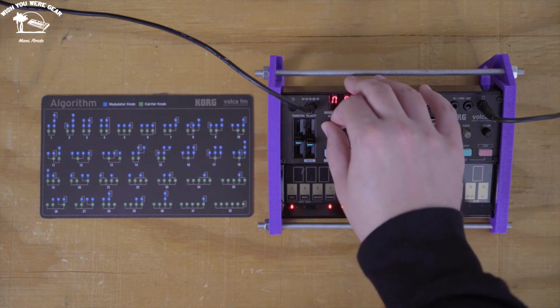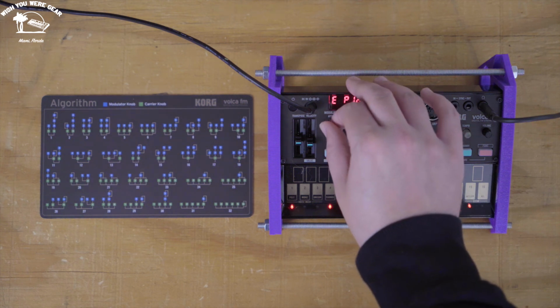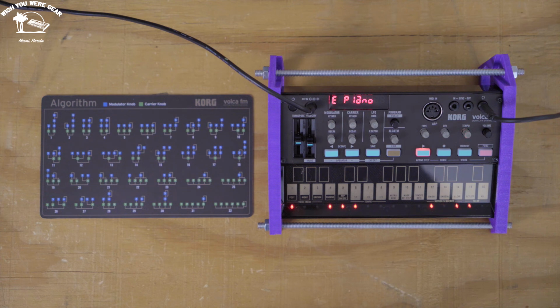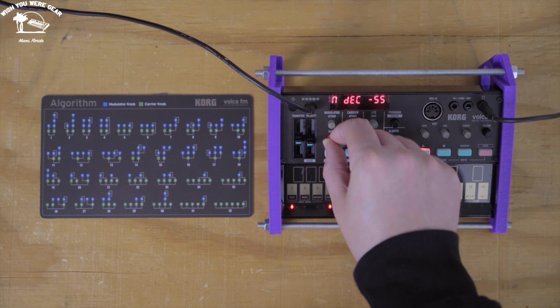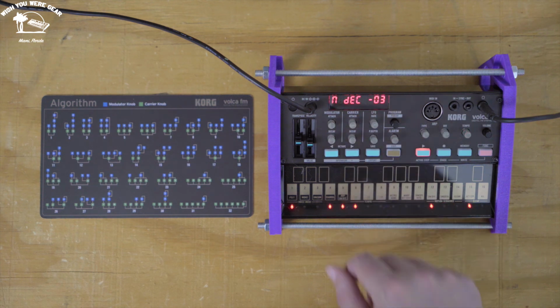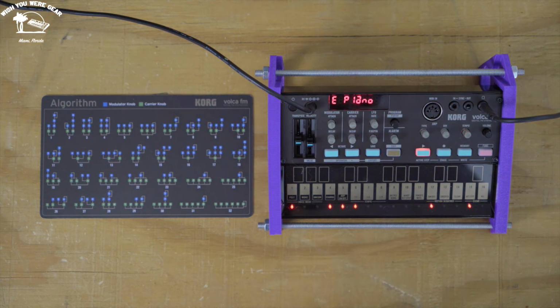Modulator attack up. Now we're going to turn the decay on the modulator up a little bit. Now let's change up the algorithms.